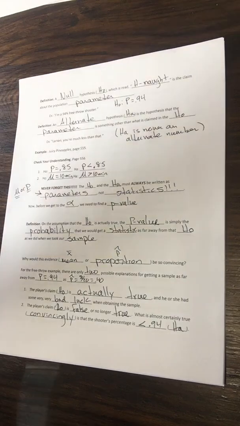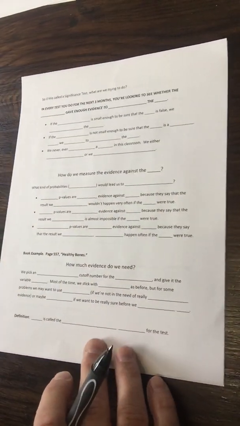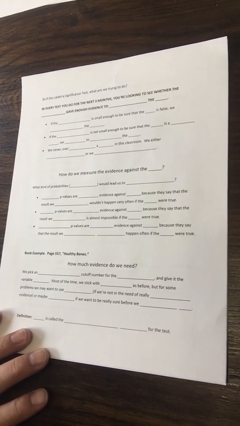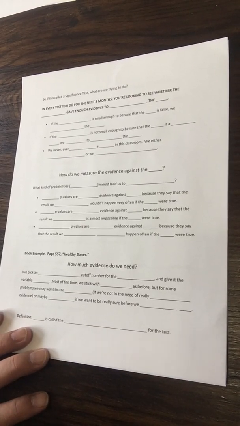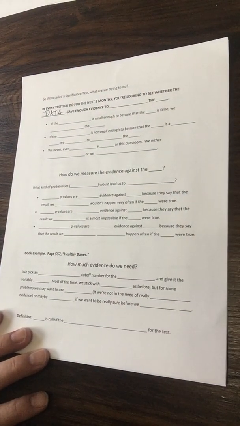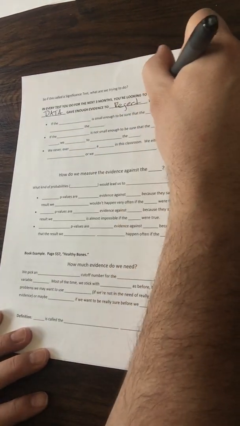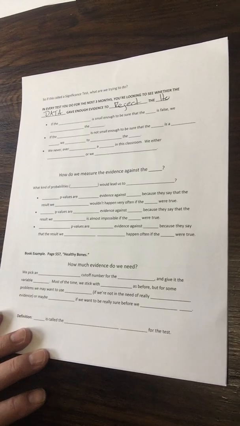Okay. Moving on to page number 3. So if it's called a significance test, what are we trying to do? In every test you do for the next 3 months, you're looking to see whether the data that you found, the x-bar or the p-hat or whatever it is, gave enough evidence to reject the H0. That's what we're looking to do with this significance test.